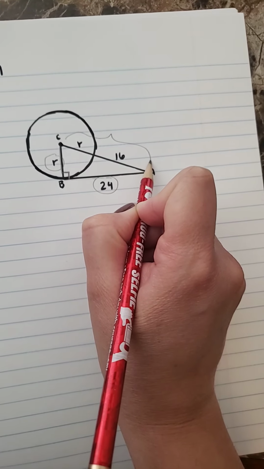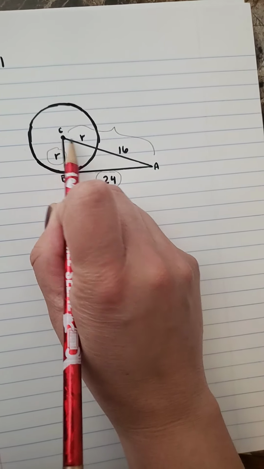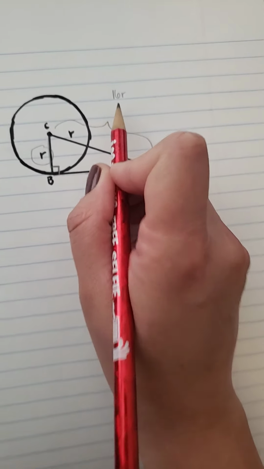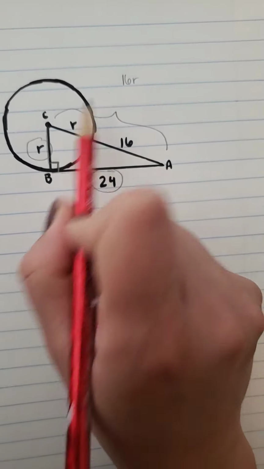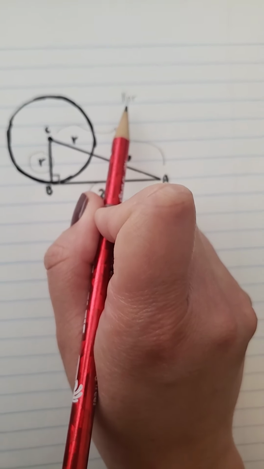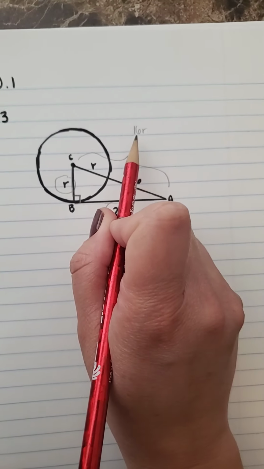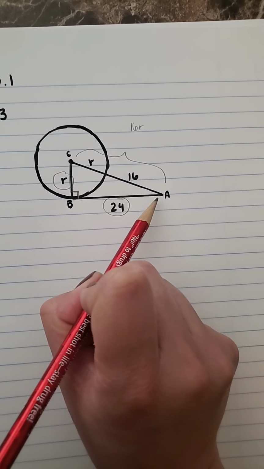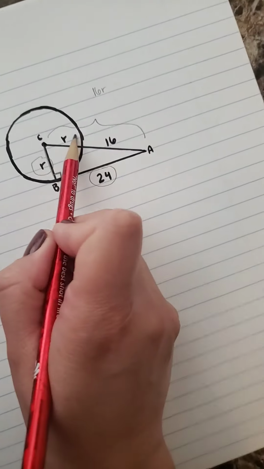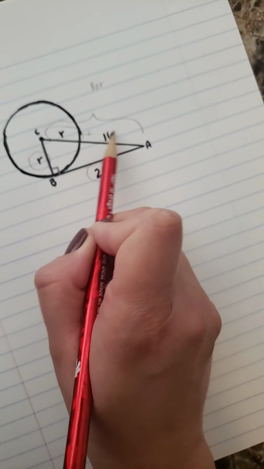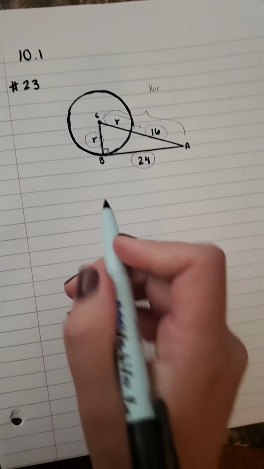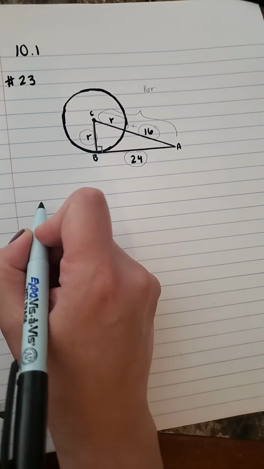One common mistake that I see all the time is that they want to write 16R or R16, but that doesn't really make sense when you look at this problem, because that means 16 times R, when really this is R plus another 16. So it's R combined with this 16. So really, it's going to be R squared and 24 squared.